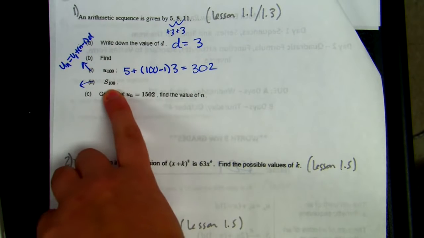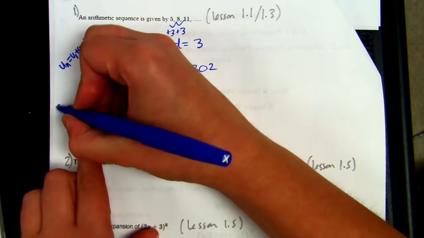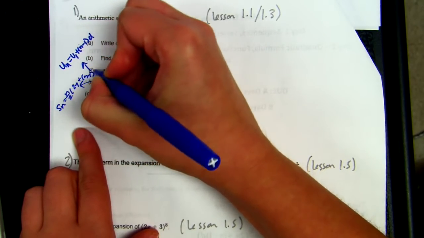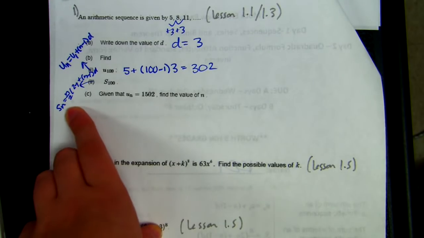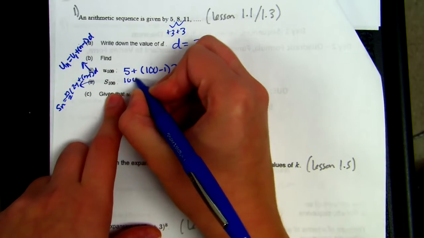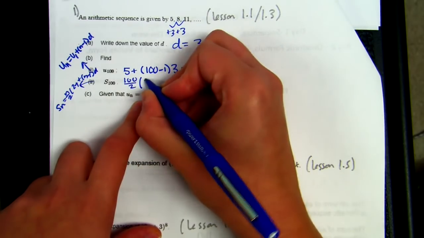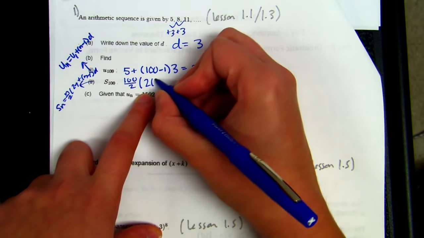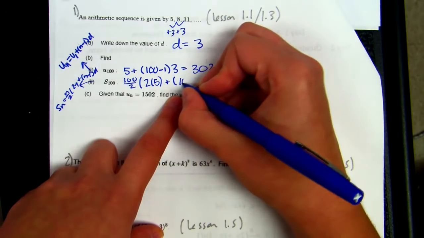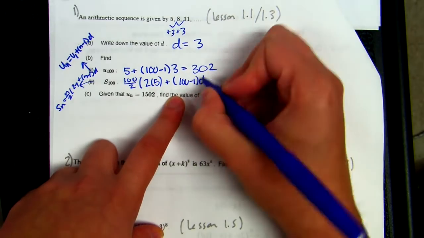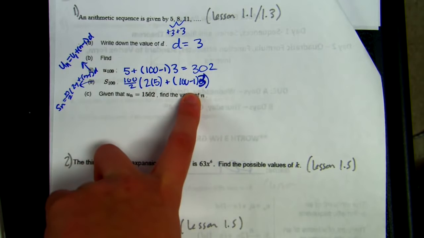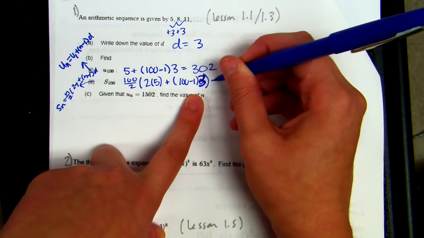This next one is the sum of the first 100 terms. The formula for the sum is n over 2 times 2u 1 plus n minus 1 times d. That was really messy, I hope that sort of makes sense. We have n over 2, which is 100 over 2, times the first term, which is 5, plus n minus 1, which is 100 minus 1, times d. Oops, I can fill in something for d. d equals 3. So 100 minus 1 times 3.